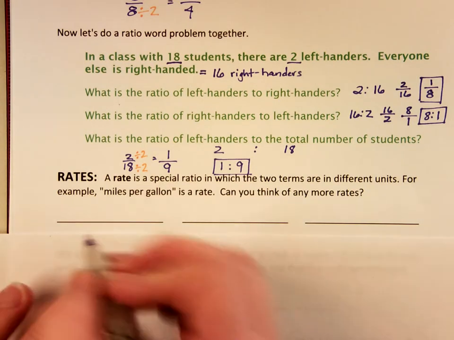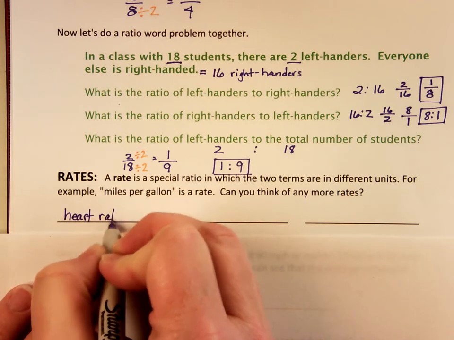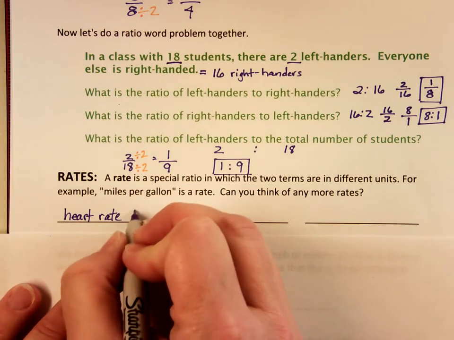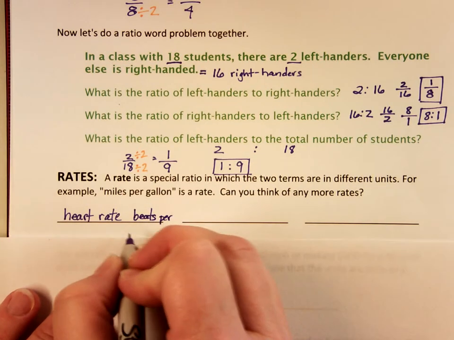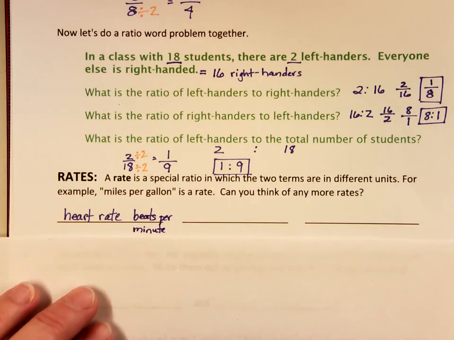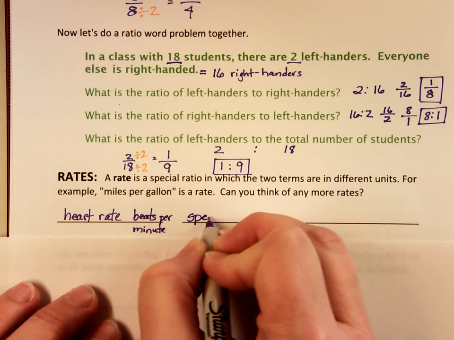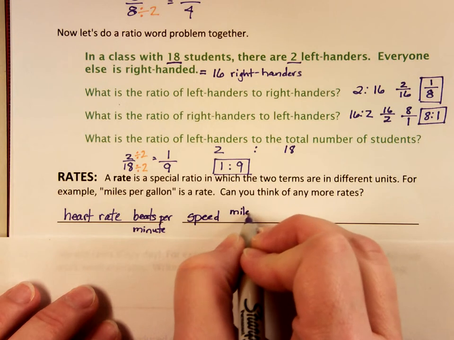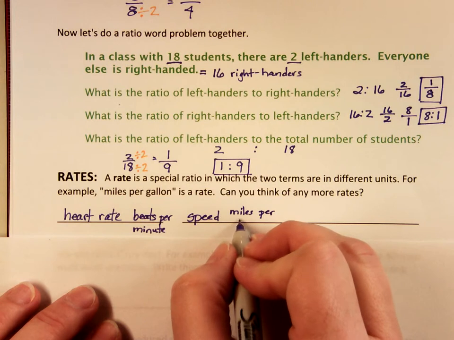How about heart rate? Heart rate is actually given in beats per minute. And how about speed? Speed, or rate of speed, is given in miles per, do you know? Hour.